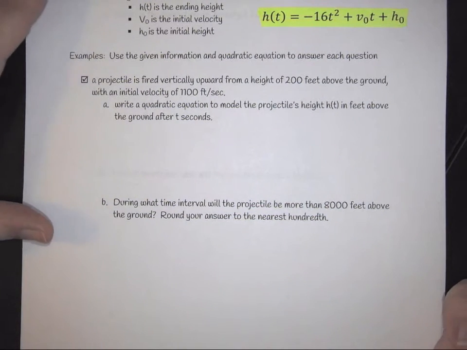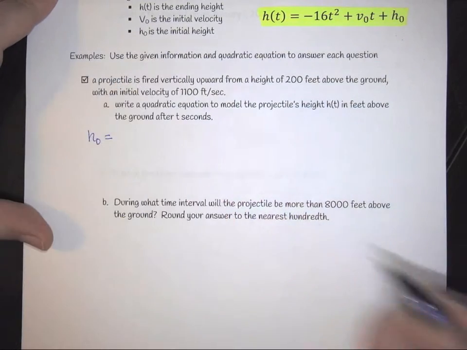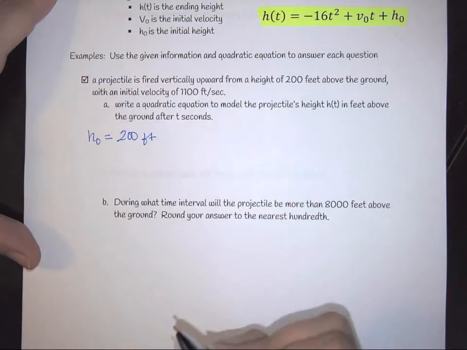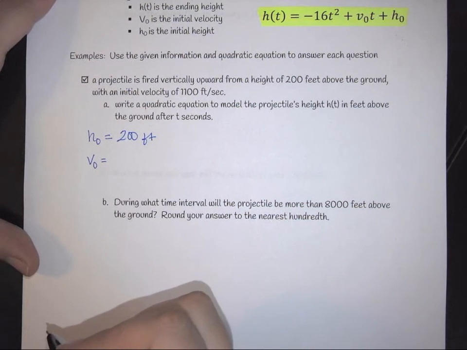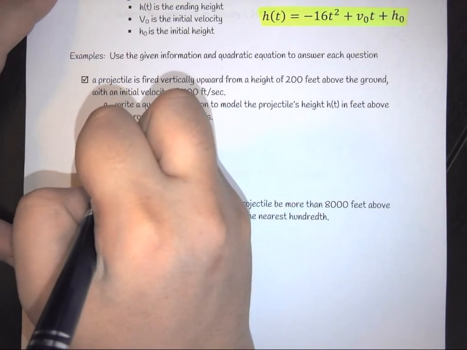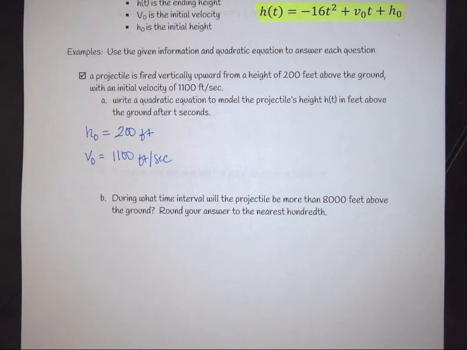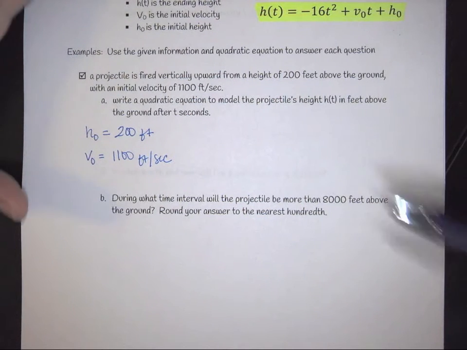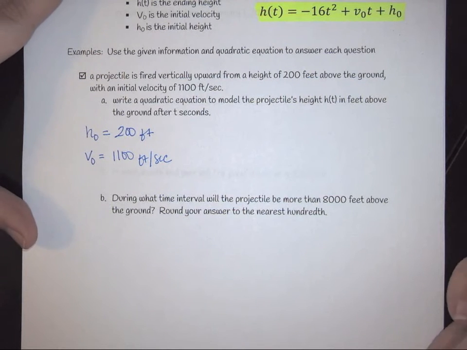So what does this actually tell us? Well, this tells us that our h naught, or initial height value, is 200 feet. The other thing it tells us is that v naught value, or that initial velocity, which is 1100 feet per second. So with that, we have everything we need in order to create our equation, which is the first question, which says to write the quadratic equation to model the projectile's height in feet above the ground after t seconds.